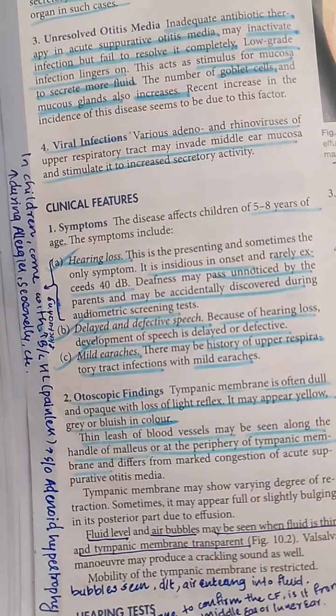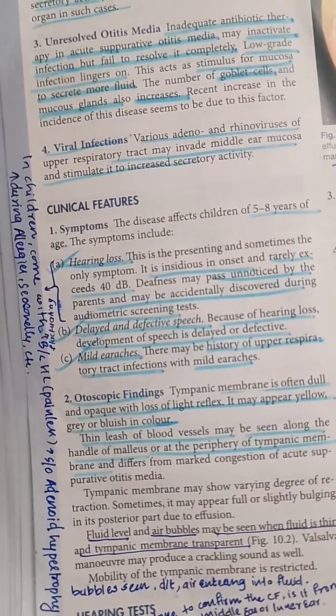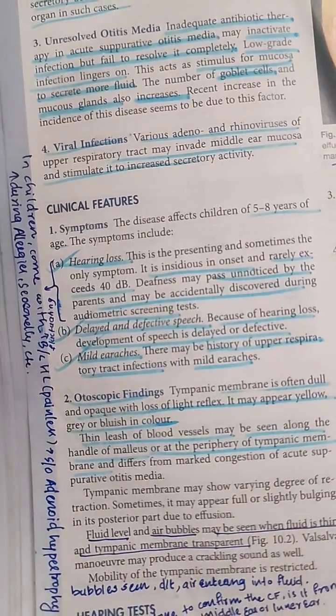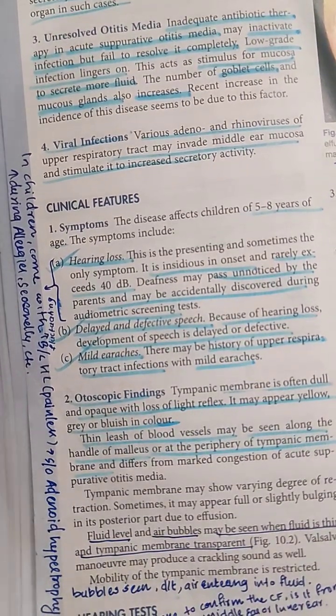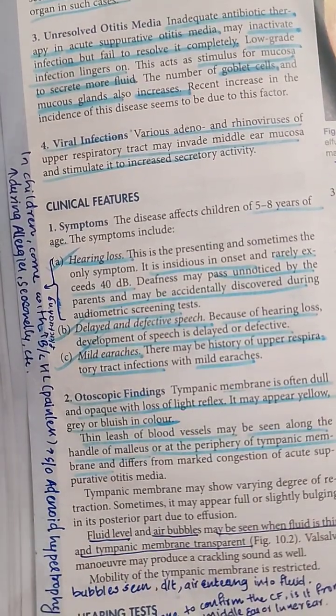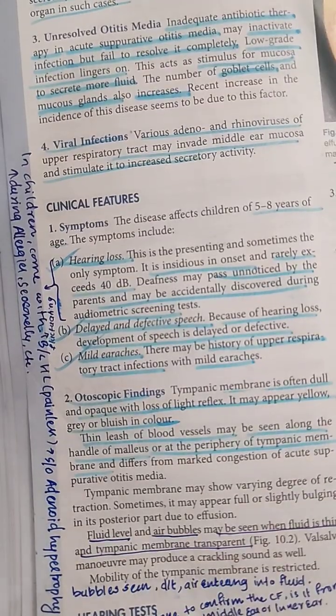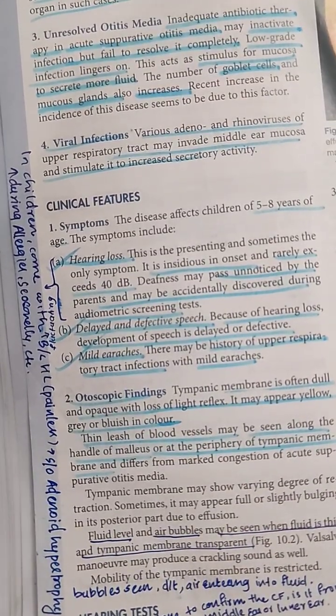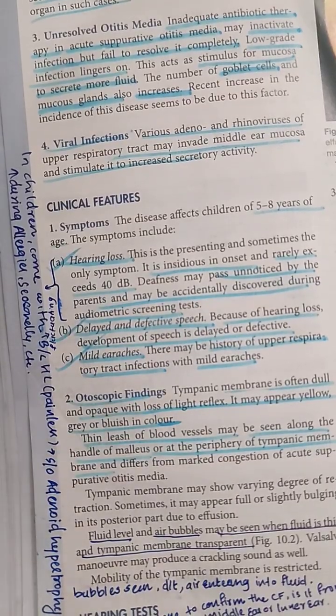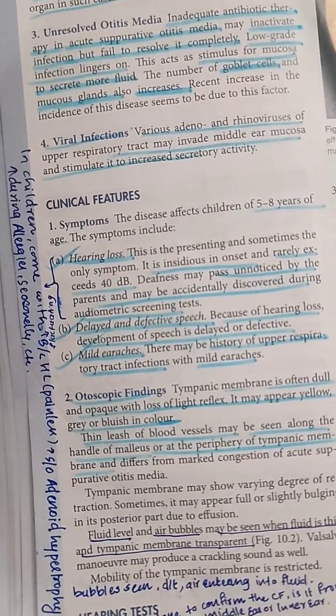Otoscopic findings: the tympanic membrane will often be dull and also opaque, with loss of light reflex. Sometimes it may be yellow, green, gray or bluish in color. We can see a thin leash of blood vessels along the handle of the malleus or at the periphery of the tympanic membrane.